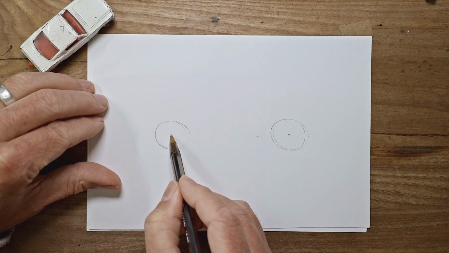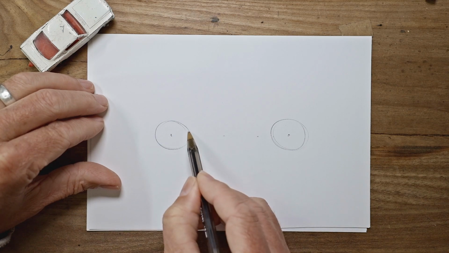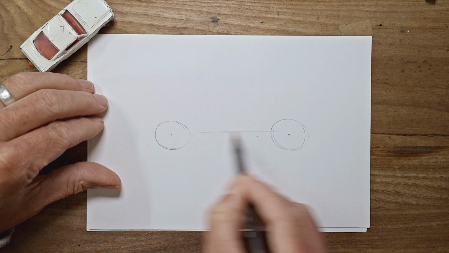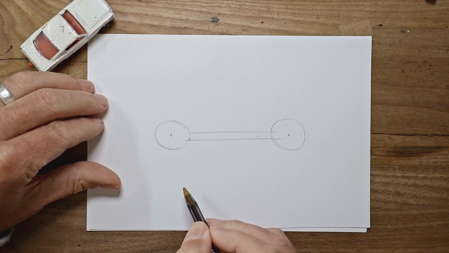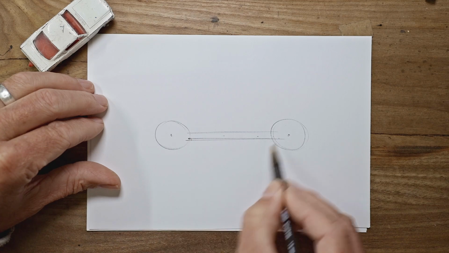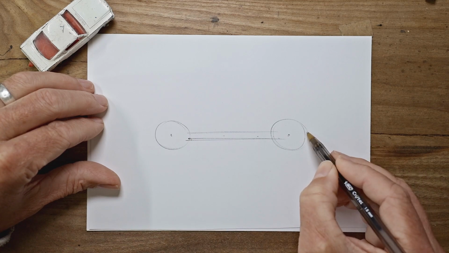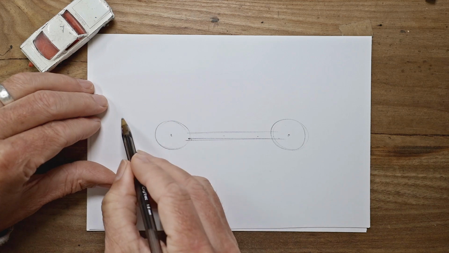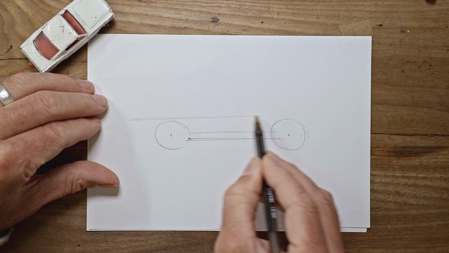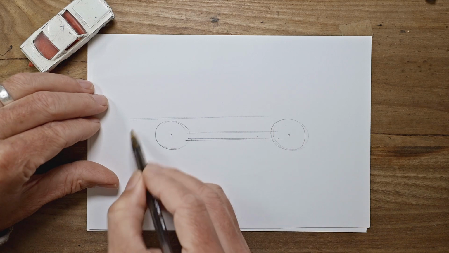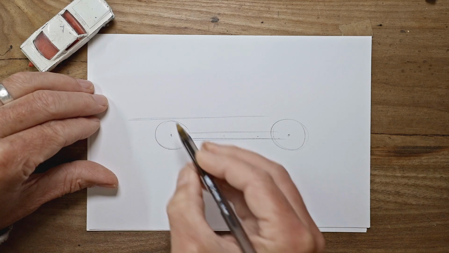And then just a tiny bit above the centres of those wheels, you want a horizontal line. And then another one parallel to that, just beneath it. That'll be the bottom edge of the car there. Next, we've got a really long horizontal line that sits just above the front wheel, but stops when it gets to the back one. It extends out the front.